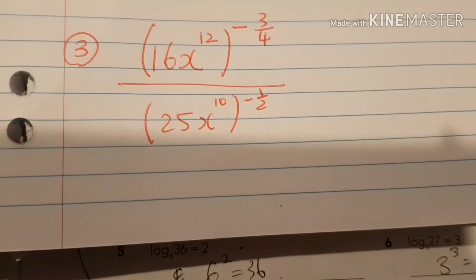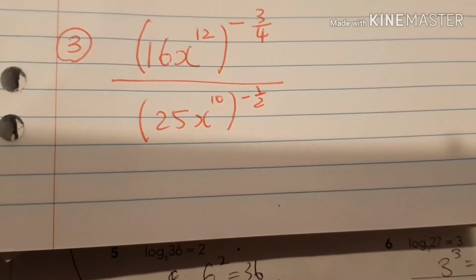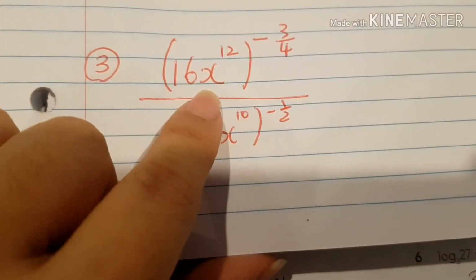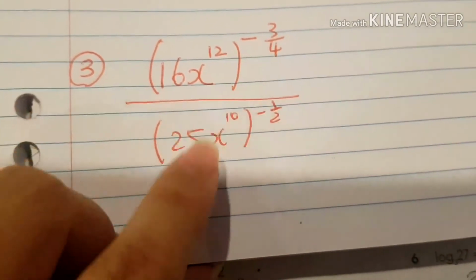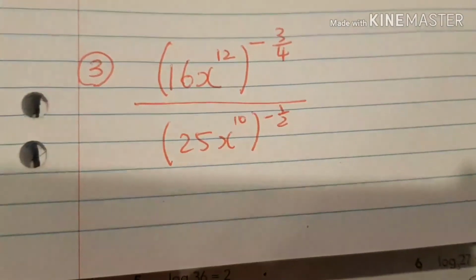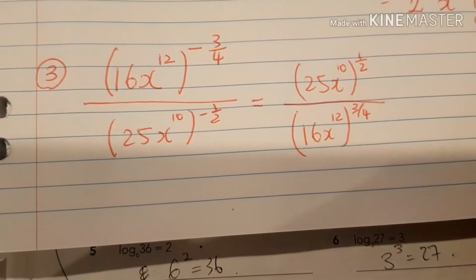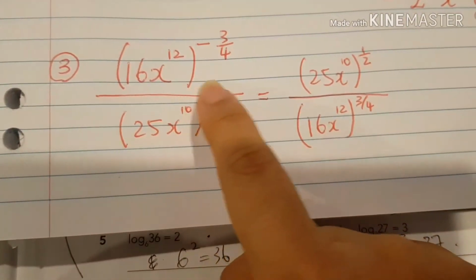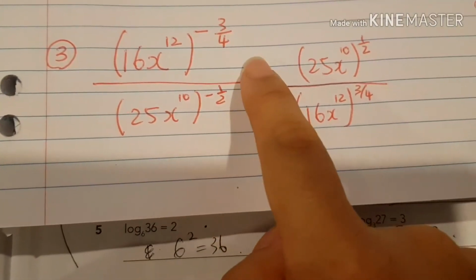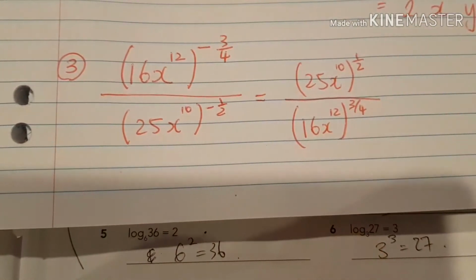Okay, then let's have a look at this one. In this question, I have negative power top and bottom, right? In this case, think of this value as just a number. So a number to the power of negative power and another number to the power of negative power. So in that case, it just flips and flips, right? So therefore, okay, there you go. The top one came to the bottom, and the bottom one went up, because negative power goes up, negative power goes down.